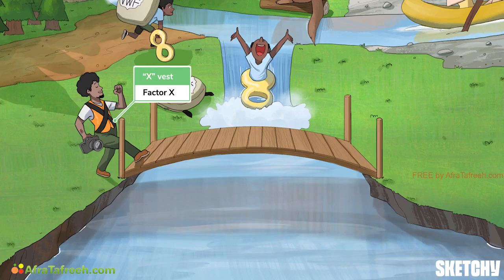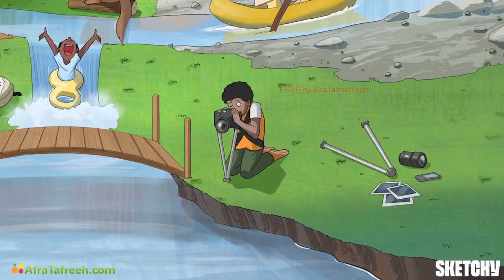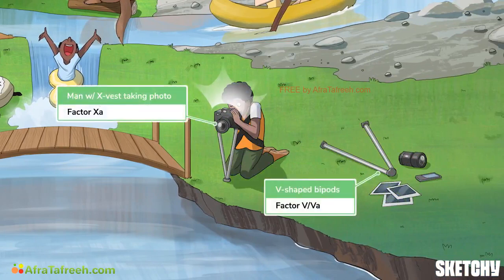Factor 10 is symbolized by this photographer who is wearing a safety vest marked with a big X and is crossing the bridge with his camera at the ready. Having crossed the bridge and spotted something in the river, he's now taken some really good action shots. A helpful reminder of activated factor 10A. You'll notice he's also using a camera stand in the shape of a V because activated factor 10 uses cofactor 5A to convert prothrombin to thrombin.